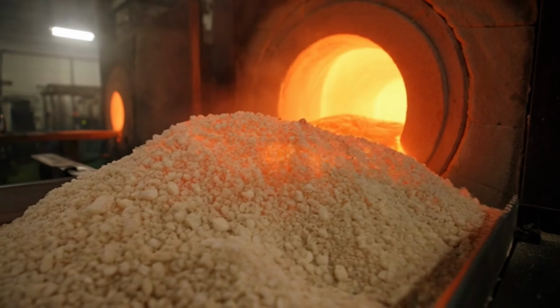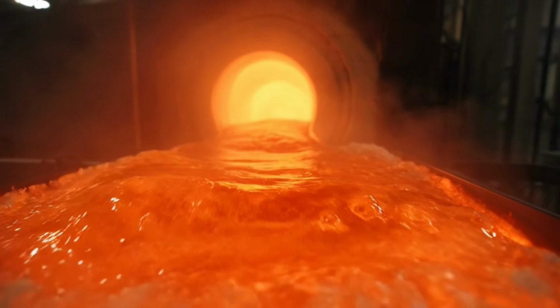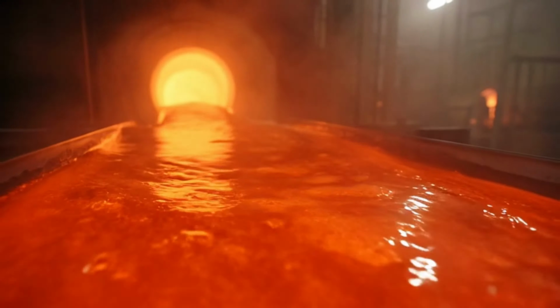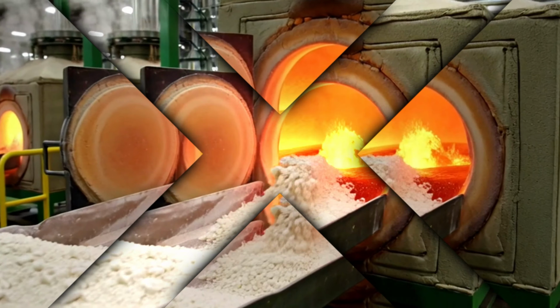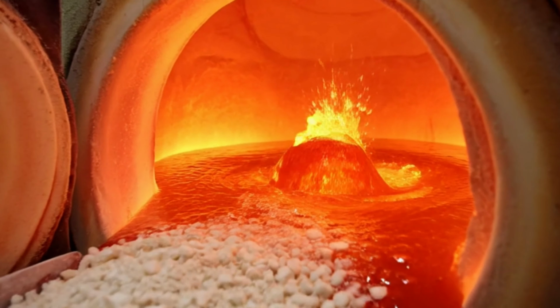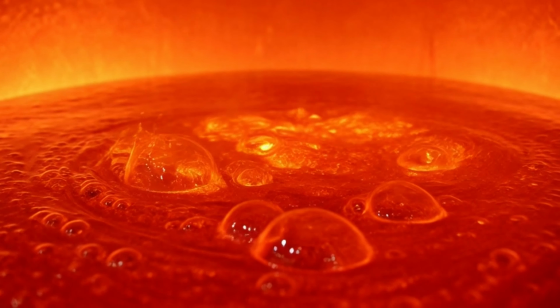The materials slowly melt and turn into molten glass. The mixture becomes a thick, glowing liquid. This process removes impurities and creates a uniform glass melt.